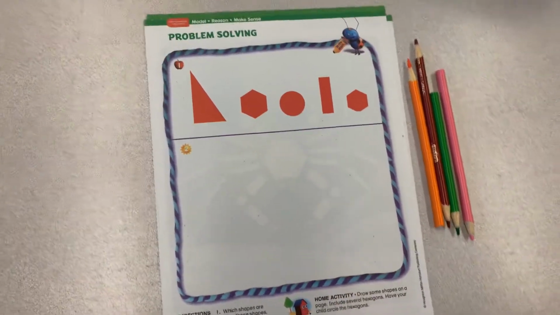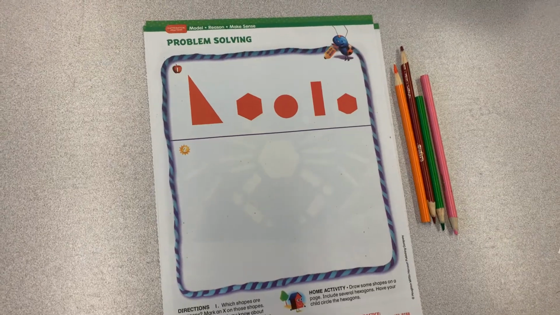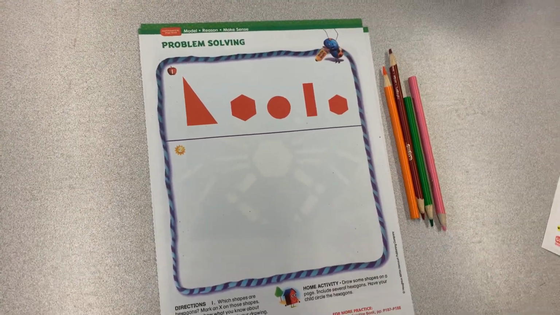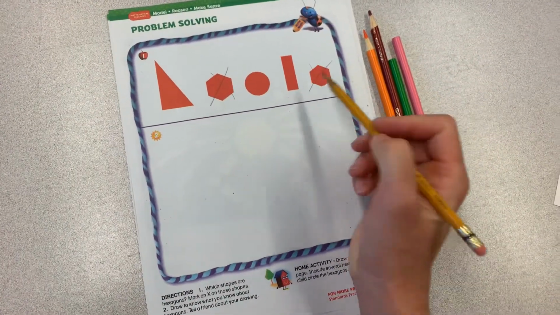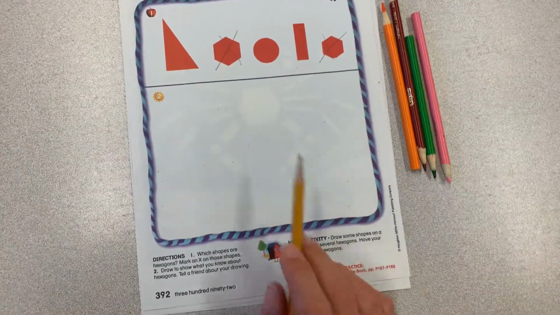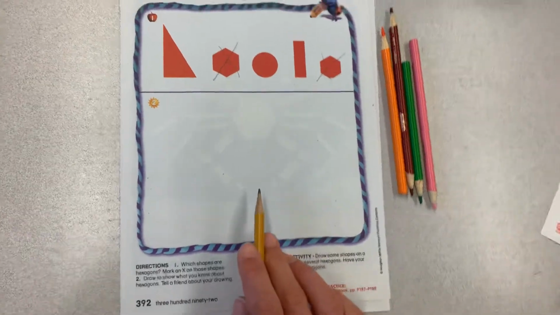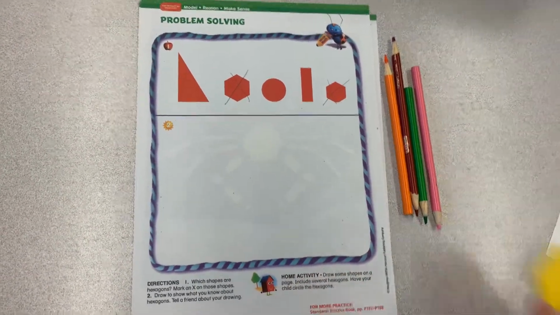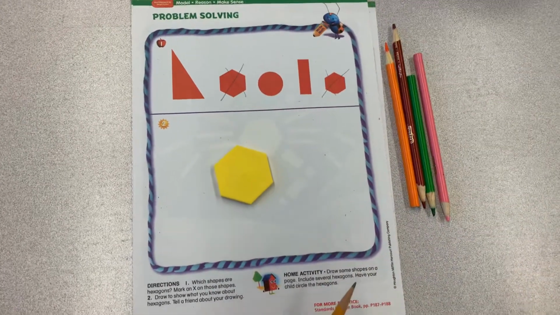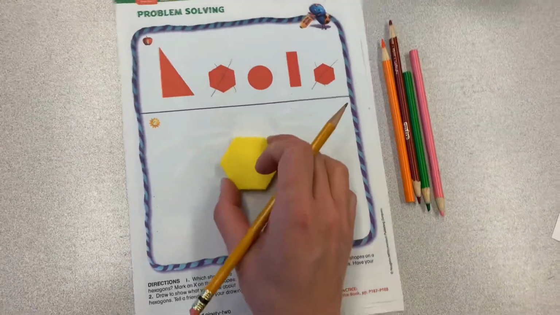Number 1 says, which shapes are hexagons? Mark an X on those shapes. Number 2, draw a picture with a hexagon in it. So friends, if that's a hard thing to do, you can trace around your hexagon. Maybe you could make it into a flower.